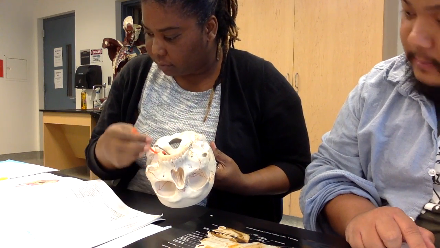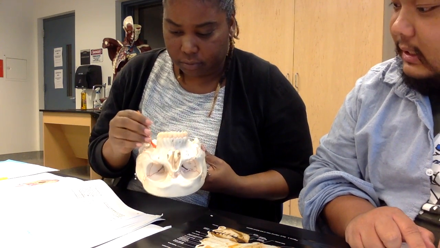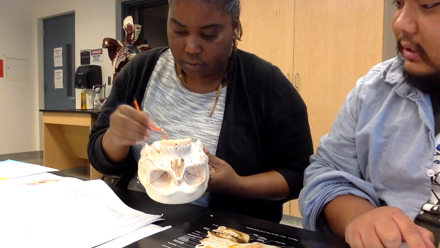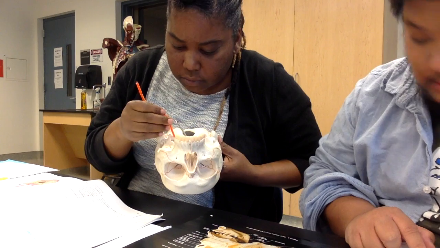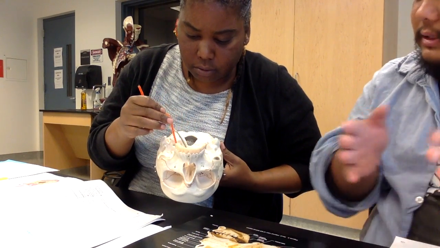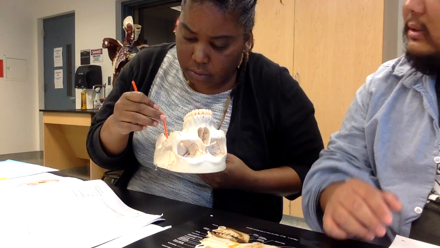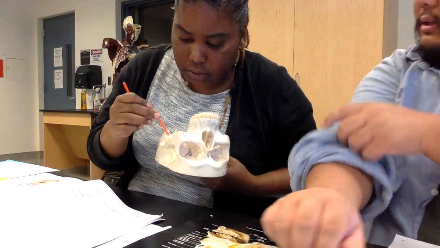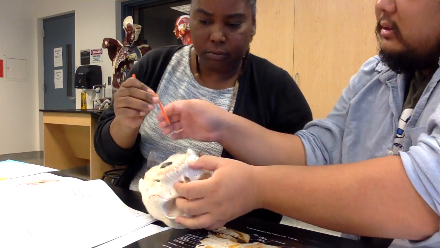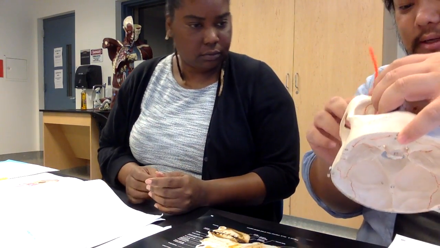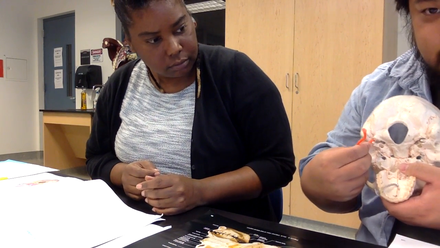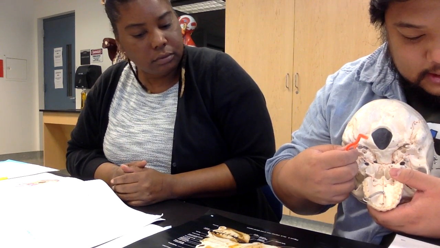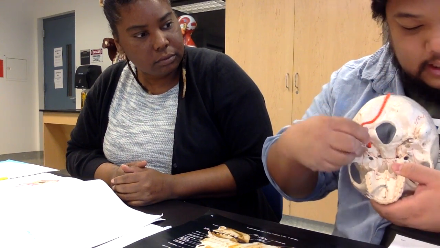Stylomastoid foramen is the one directly to the side, going laterally. Not too far. So this is jugular. I think this one. Stylomastoid foramen.